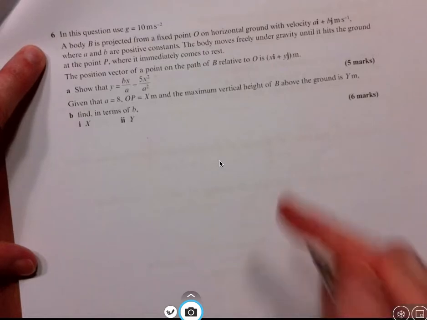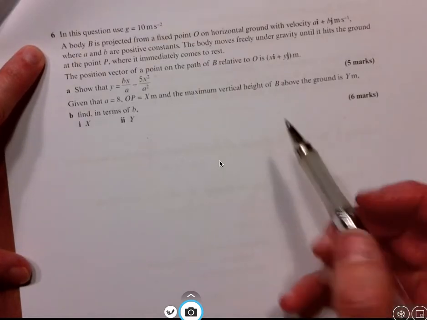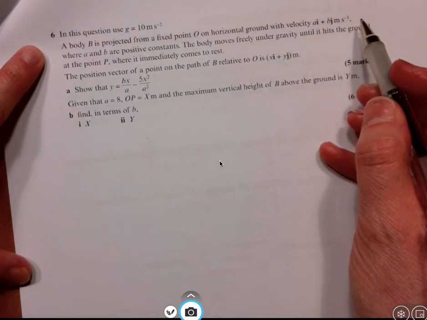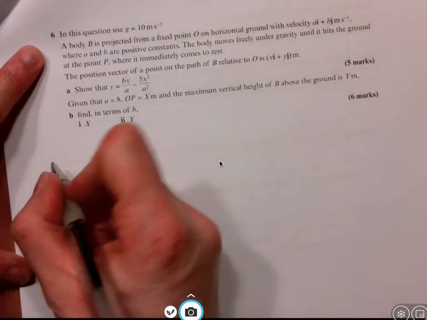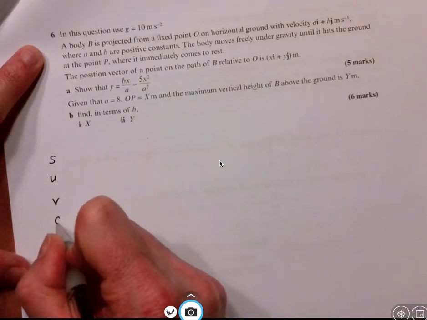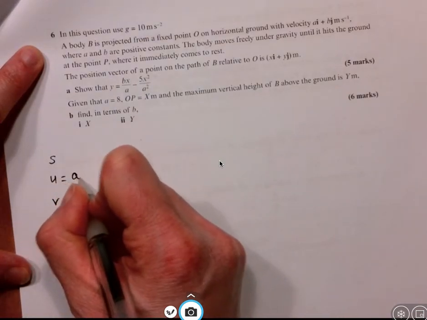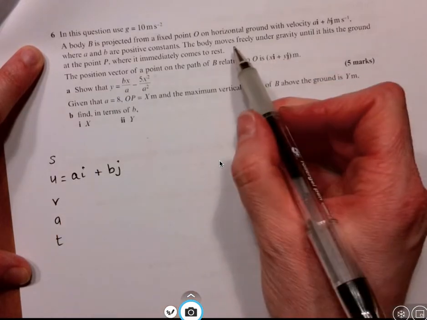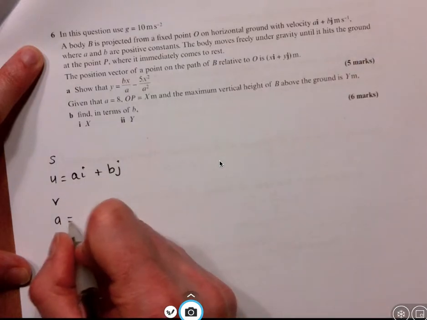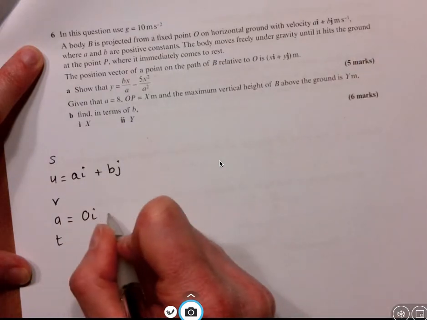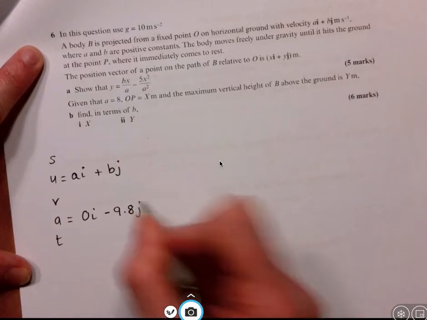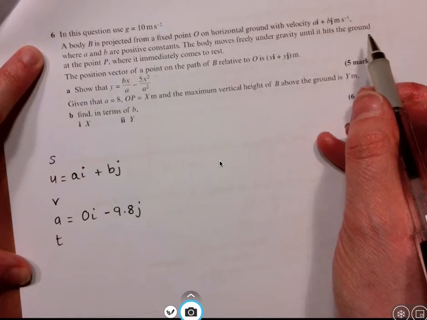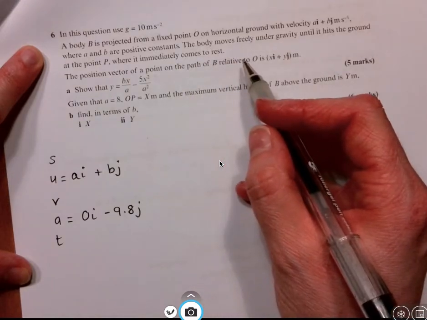So in this question, it says use g equals 10. It says a body B is projected from a fixed point O on horizontal ground with a velocity of ai plus bj meters per second. So on our suvat, we know it's ai plus bj. It says the body moves freely under gravity, so we know it's 0i minus 9.8j, until it hits the ground at the point P, where it immediately comes to rest.